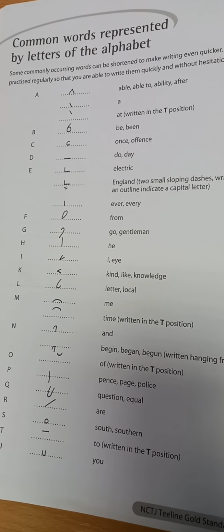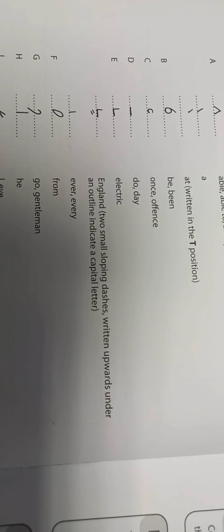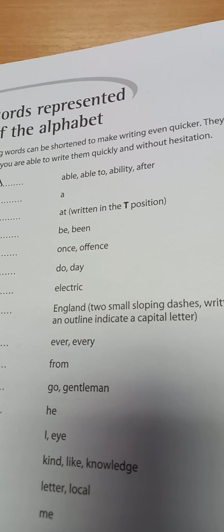So today's Monday. On page 4 there you have, and you can take a screenshot if you don't have the book, I'll do it sideways as well, just so that you can get A to M. There it is. And then that part. Okay. So you'll see there that the letter A, full A, means able, able to, ability, or after.